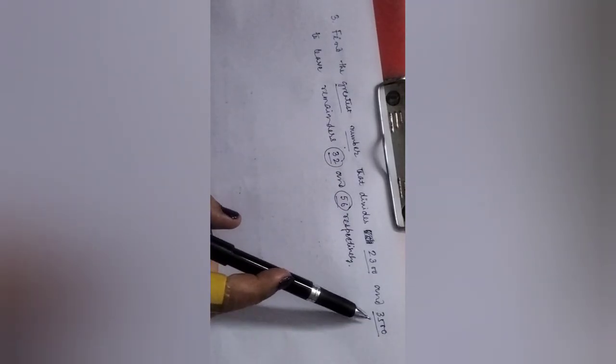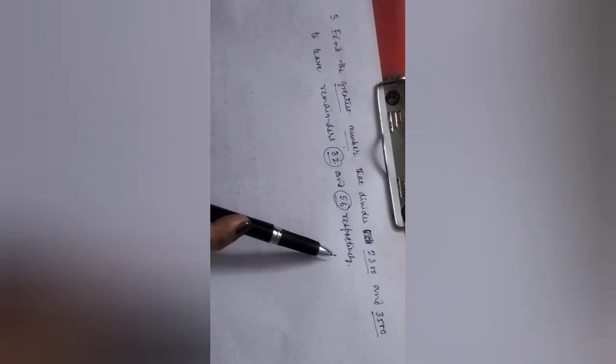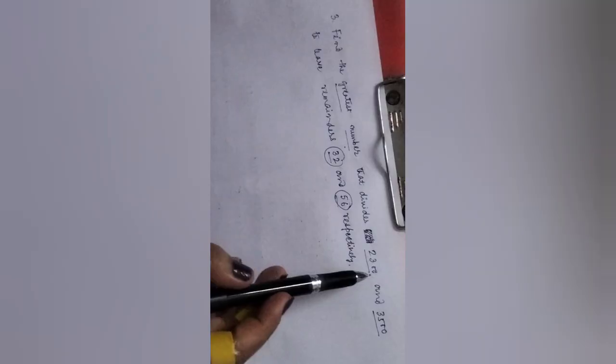So in order to find the greatest factor which divides these numbers to leave remainders 32 and 56 respectively, we first subtract these remainders from the numbers respectively.